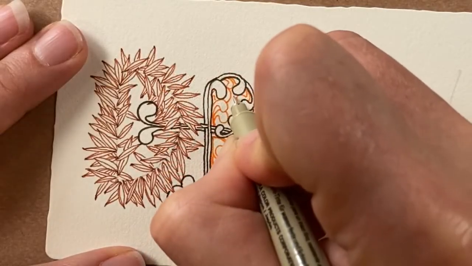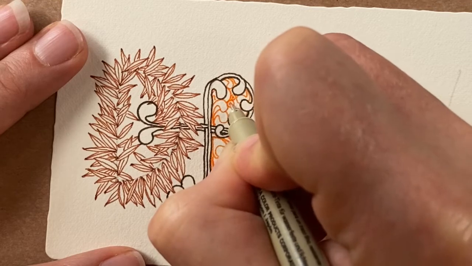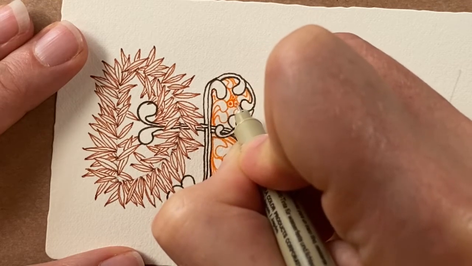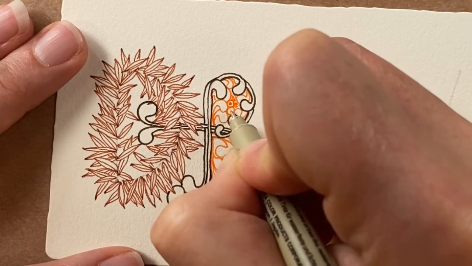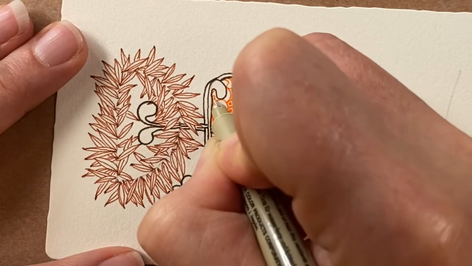And I think I'm going to do just some orbs in the middle here. Just kind of putting some orbs and then little dots in the middle of them.